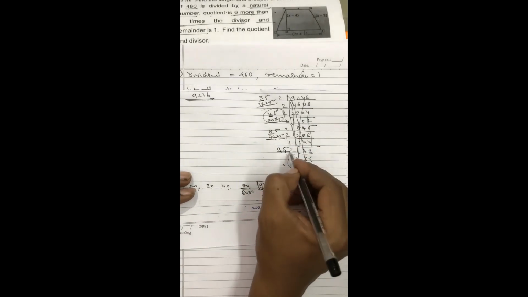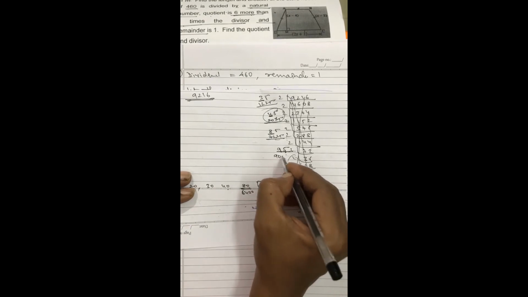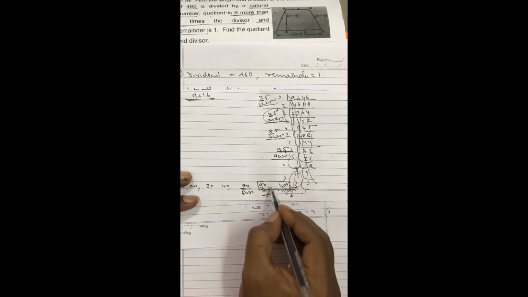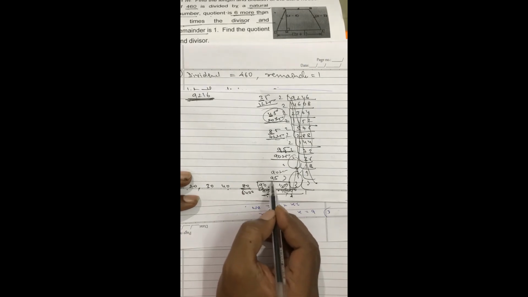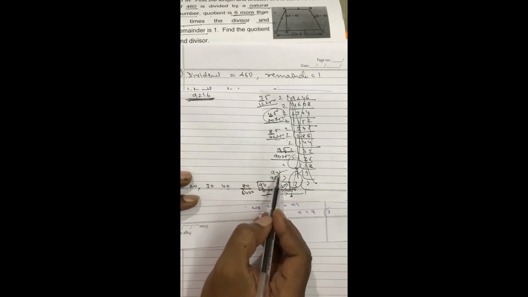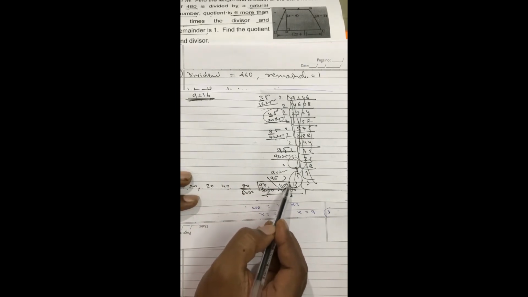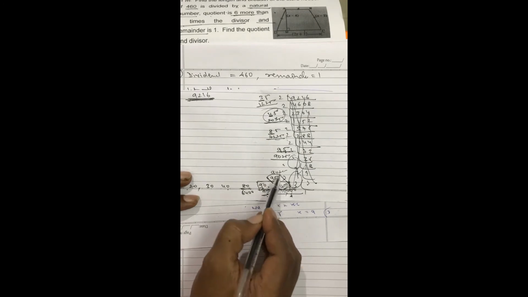Similarly, 95 ka square will be what? 9. After 9 is 10. 9 10s are 90 and then write 25. So 95 square will be 9025. This is crossing 9. That means now this is more than 9025. So your square root is going to be between 95 and 100. Here it is going to be.